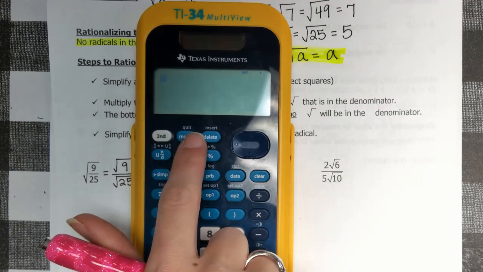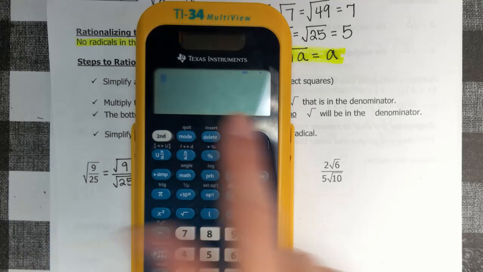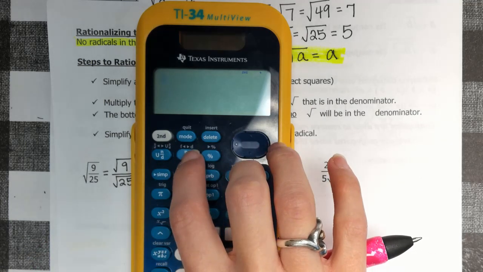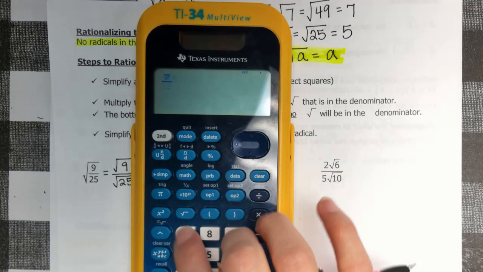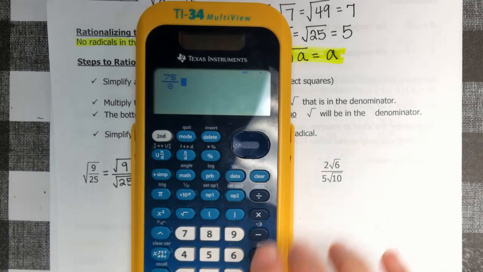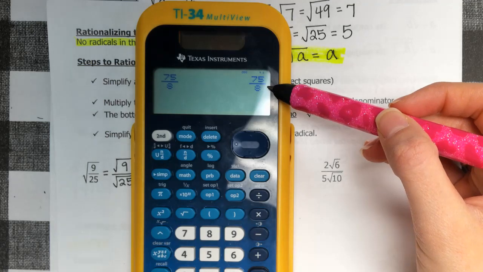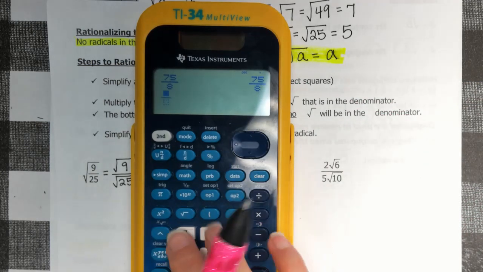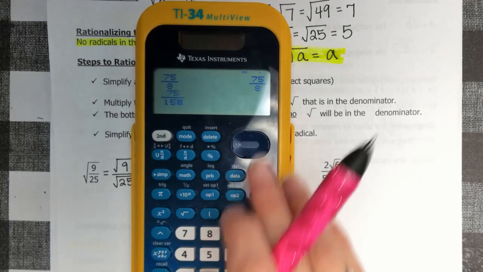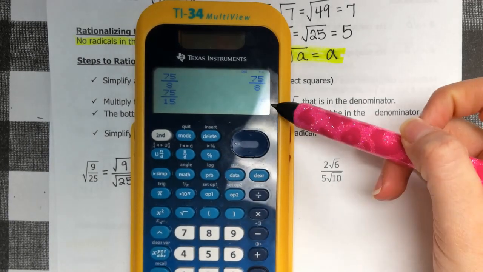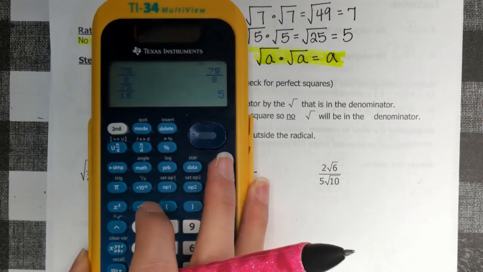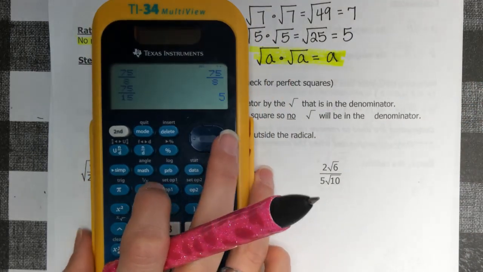So second mode will get you out of that. So if you type your fraction, 75 over 8, if it gives you the same fraction, it cannot simplify. Okay? But if it would have been something like 75 over 15, it would simplify for you. So it would let you know you could. Okay?